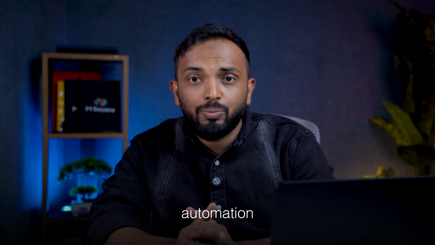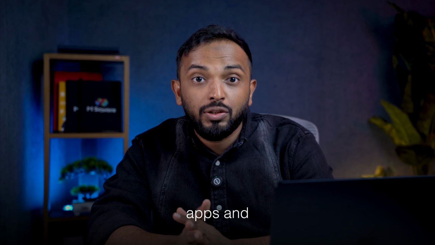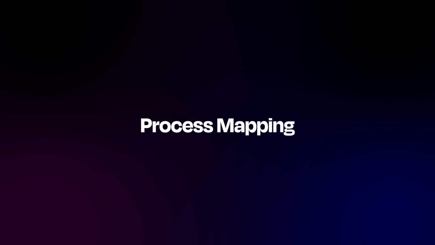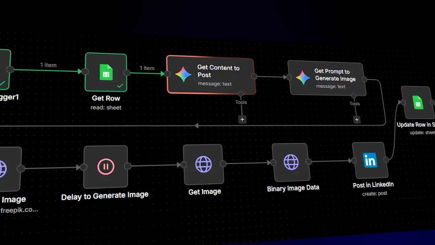n8n is a workflow automation tool. It helps different apps and tools work together automatically. To understand this better, I'll quickly explain what automation is. See, in every company, there are many processes that repeat every day. Automation means mapping these processes, connecting the tools involved, and creating a workflow where tasks get done on their own.